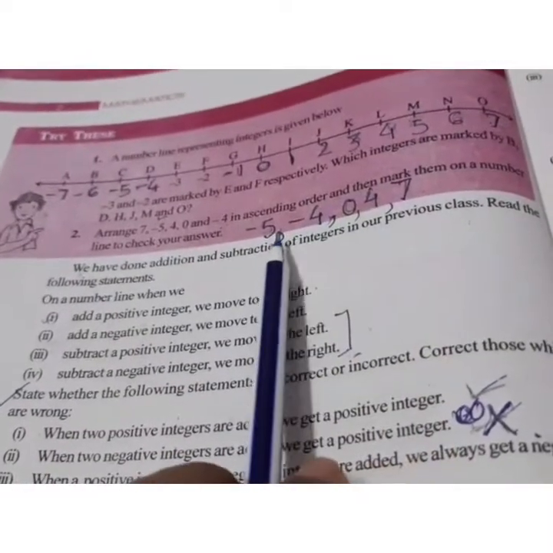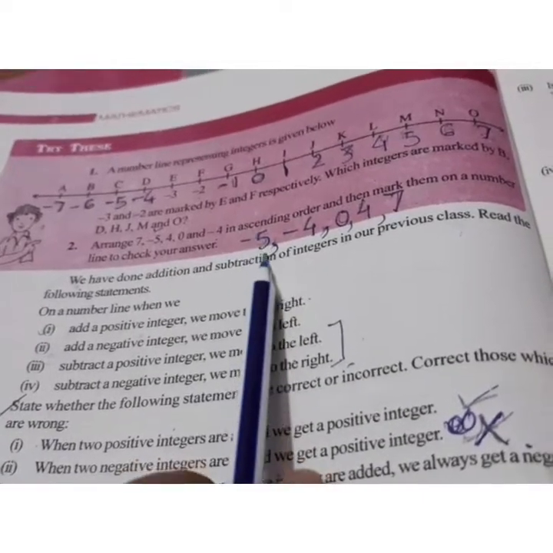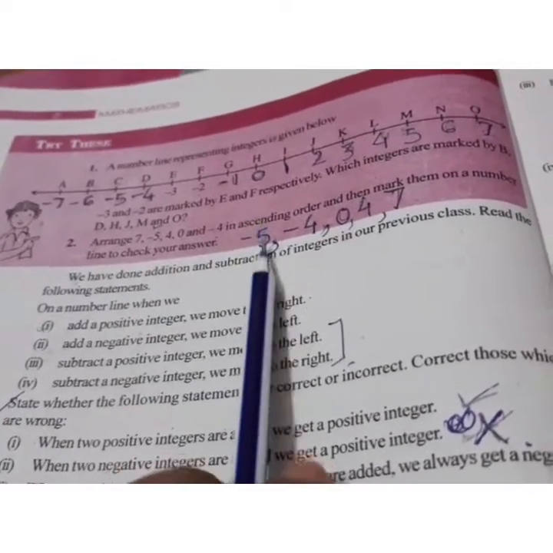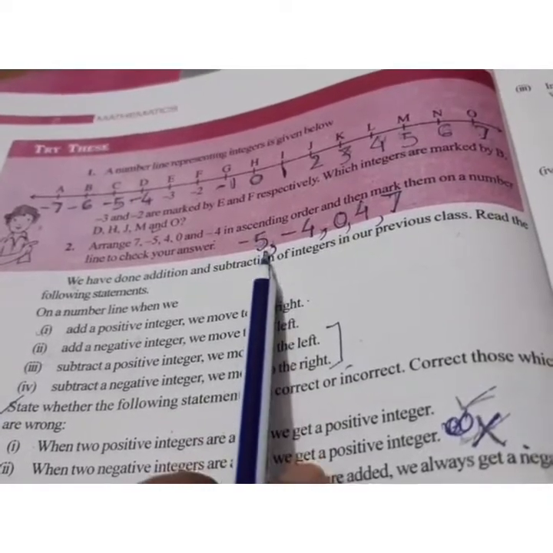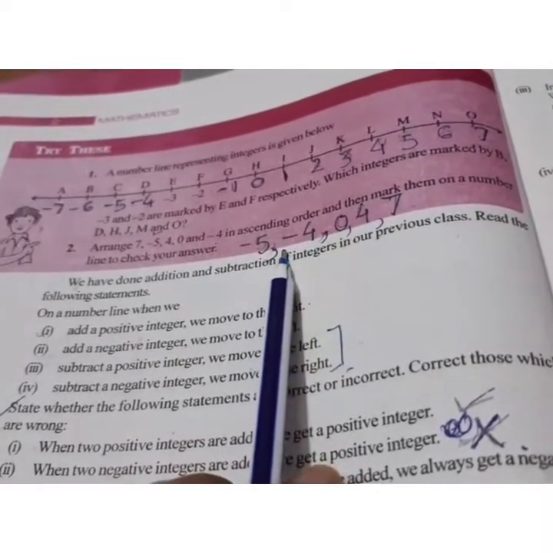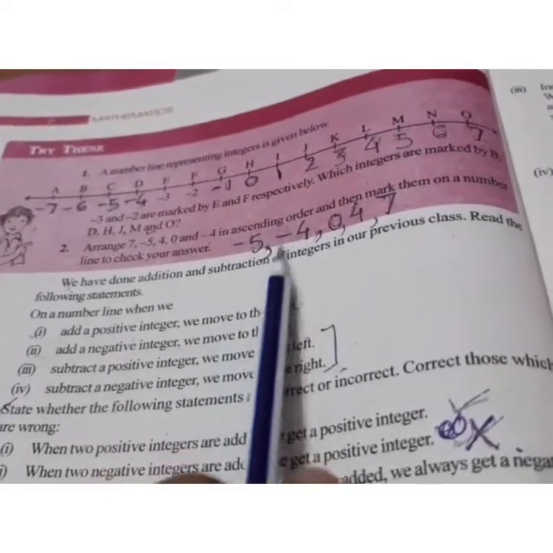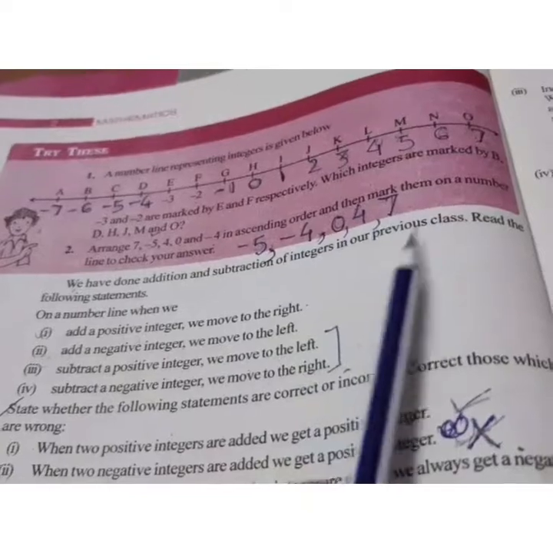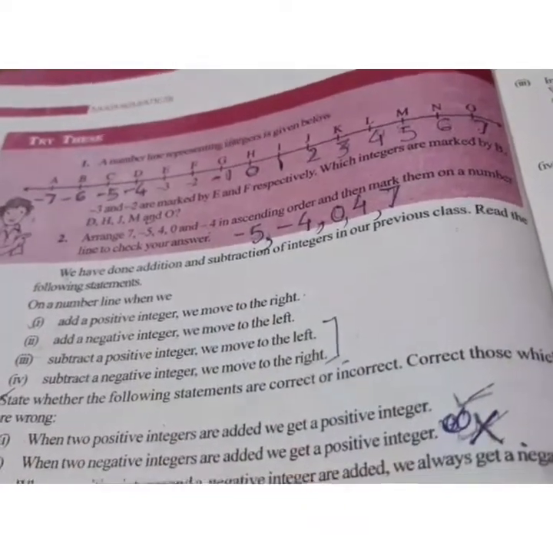यह जो जितने भी नंबर बढ़ता जाएगा वैसे ही जो माइनस में होगा वैसे ही उसकी वैल्यू जो है वो कम होती जाएगी. Greater the number of a negative integer, the smaller will be its value, and smaller the negative integer, the greater will be its value. So -5, -4, 0, 4 and 7, these are the numbers we have arranged in ascending order.